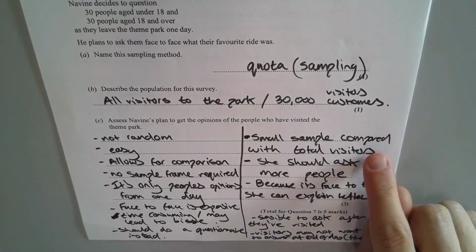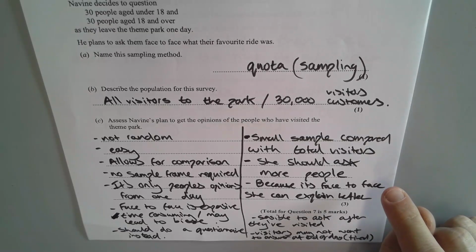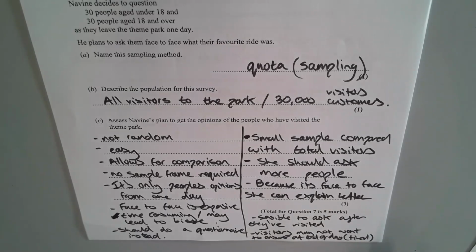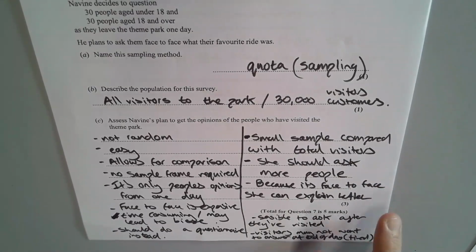Next up, it is a small sample compared with the total visitors, because it is just 60 people, okay, compared to 30,000 per day. So you should probably ask more people, right? There might be an advantage of it being face-to-face in that if there's a bit of confusion on the questions, you can explain it better.